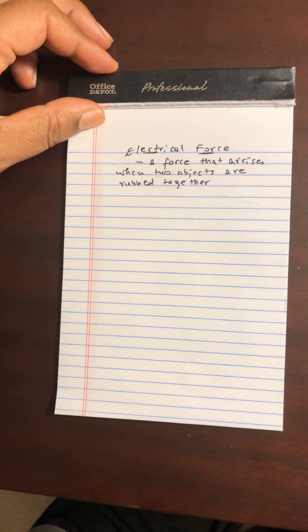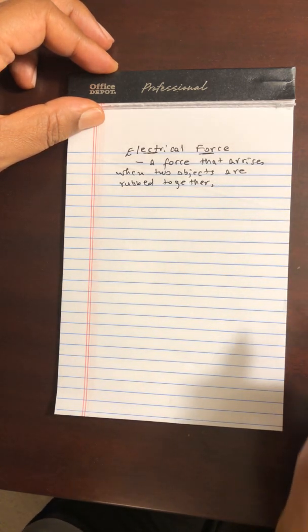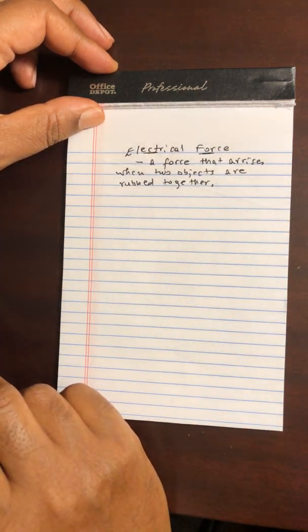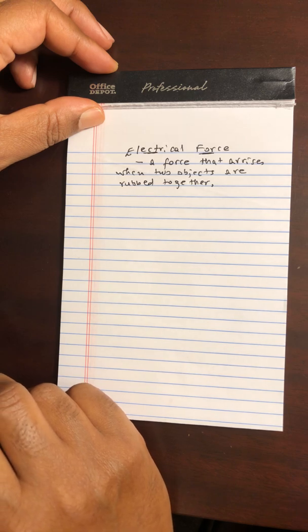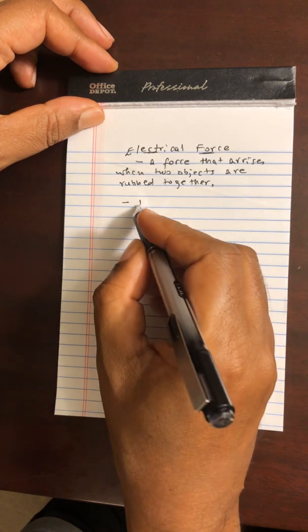Obviously some change must have taken place during the rubbing process that is leading to this kind of force. The change that took place during the rubbing process is called charge.